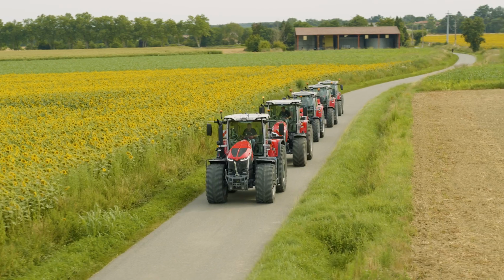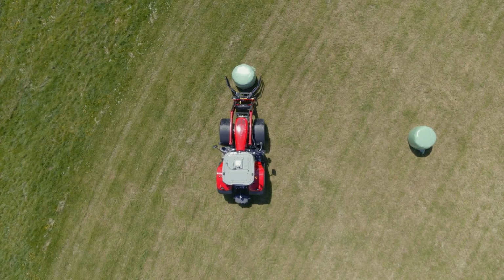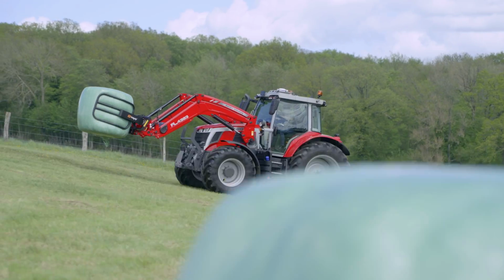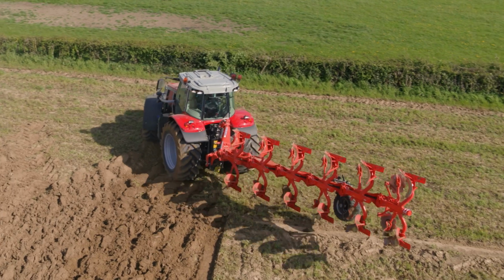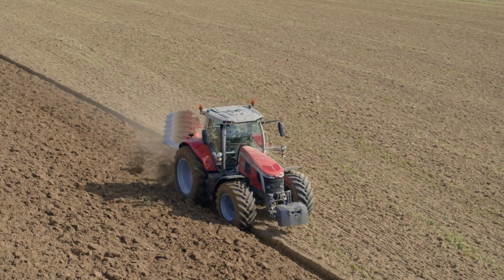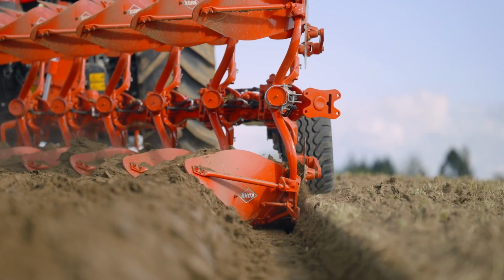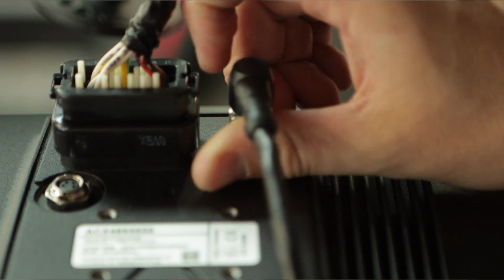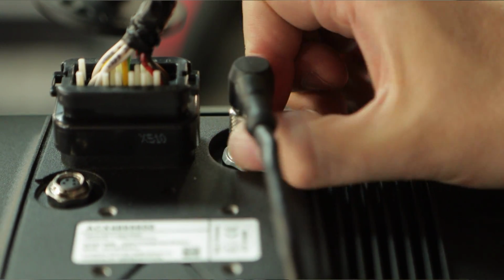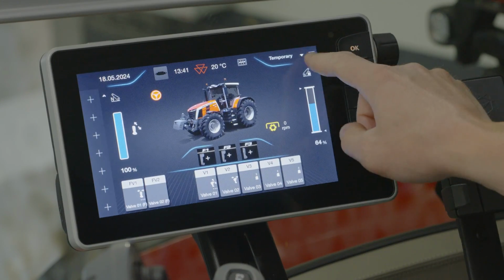In this video, we will explore together how to use the camera function available in the Datatronic 5. Depending on your tractor model, you may have a factory-installed camera, or you can order a camera kit from your dealer. You simply need to connect this camera to the rear of the Datatronic 5 or the FieldStar 5. To start, access the camera page from the main menu.